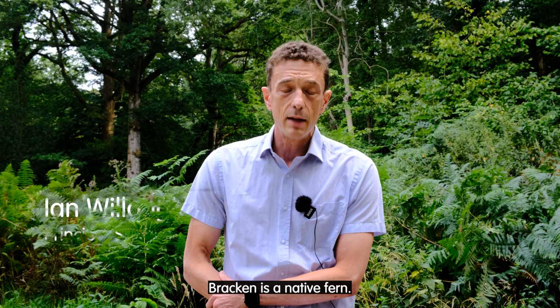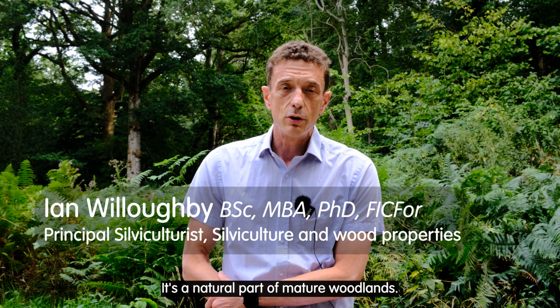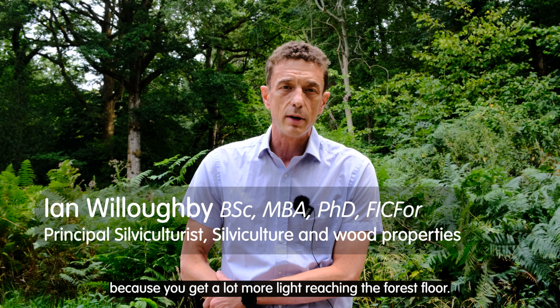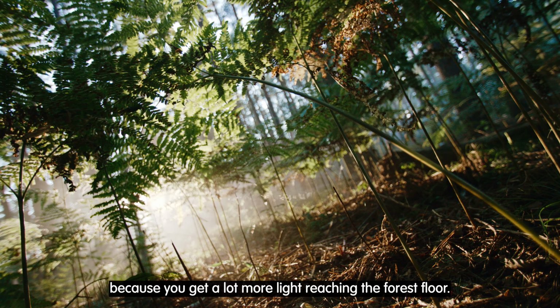Bracken is a native fern. It's a natural part of mature woodlands, but it can cause problems when the trees die naturally or trees are harvested, because you get a lot more light reaching the forest floor.